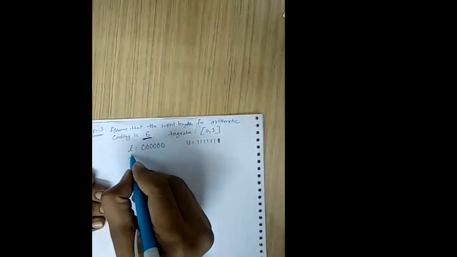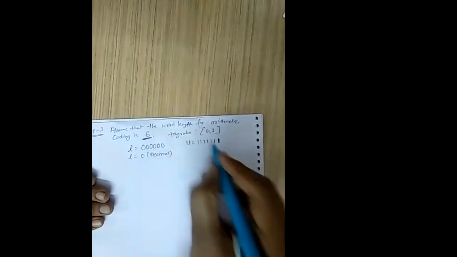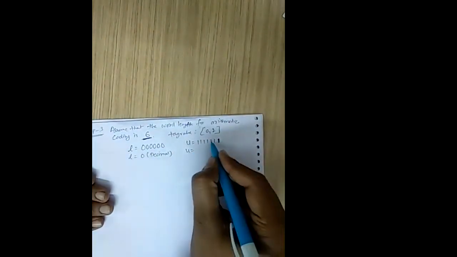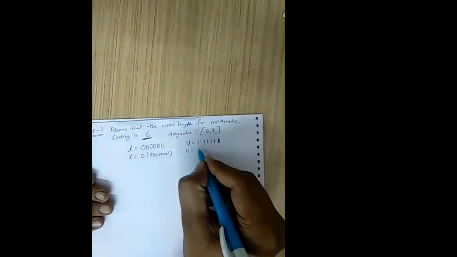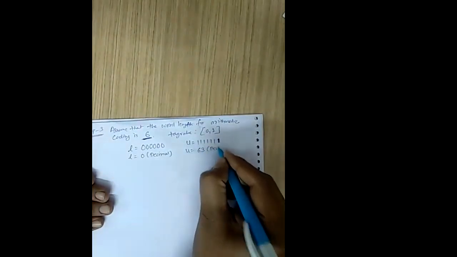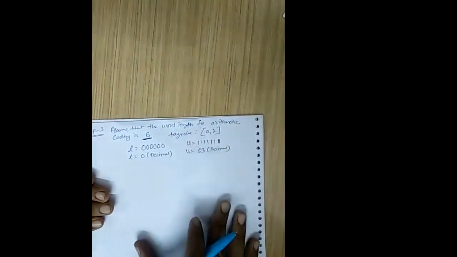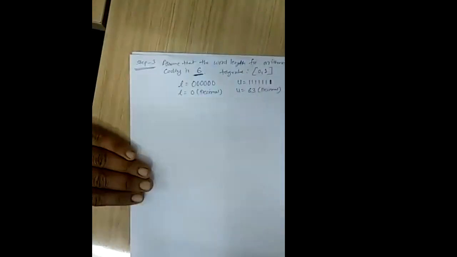And what is the decimal value of this one? So yes, it is decimal value. 0, you will become 1, 2, 4, 8, 16, 32. Okay, it is all about yes, 63. So that I have assumed over here. Based on that, I can perform my sum.